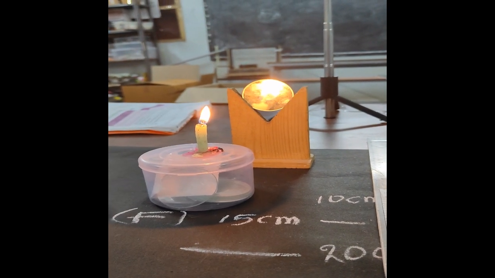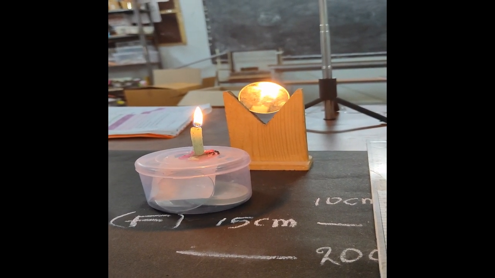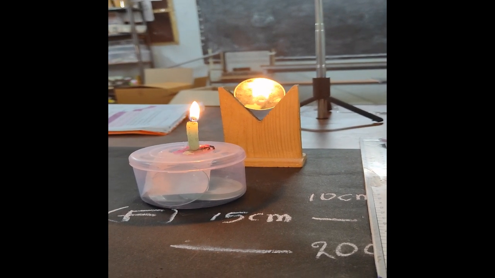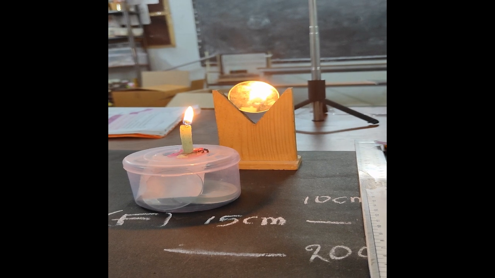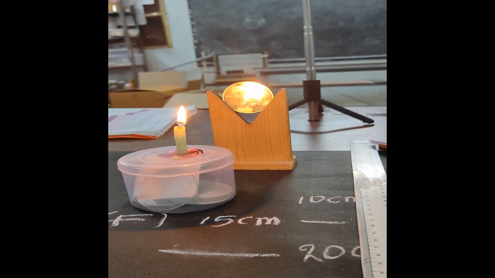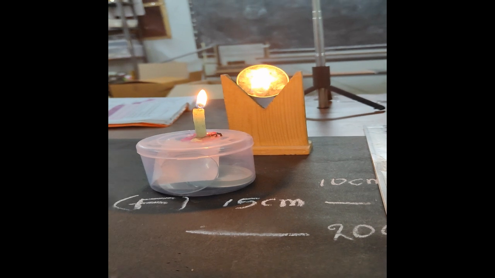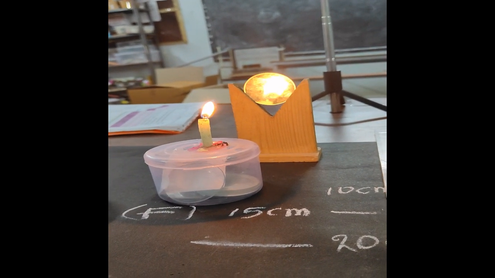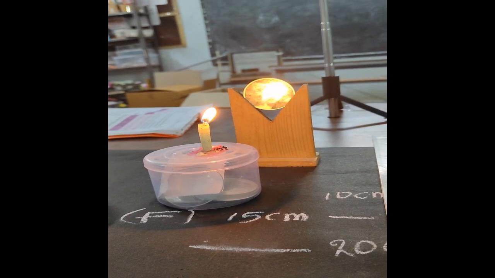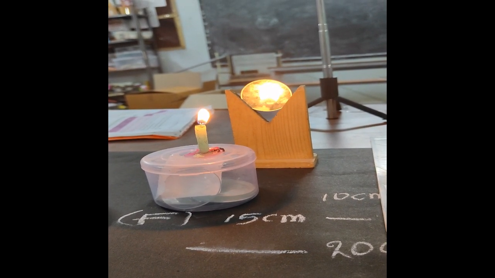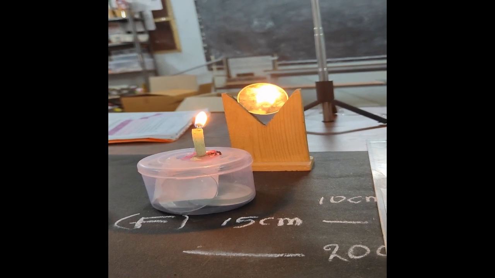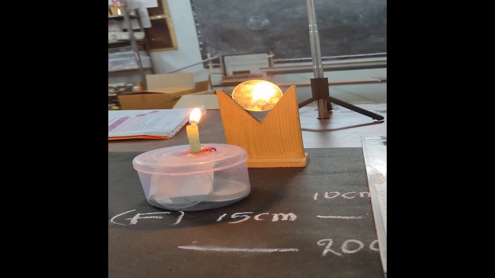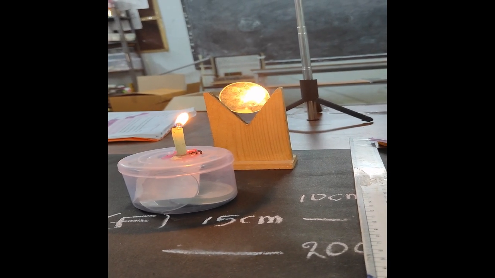What is the nature of this image? The image is enlarged or magnified. This is an erect image, and we are not getting the image on the screen, so it is a virtual image. We are getting the image behind the concave mirror, so it is a virtual image.